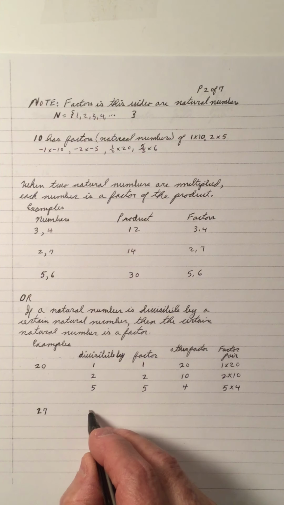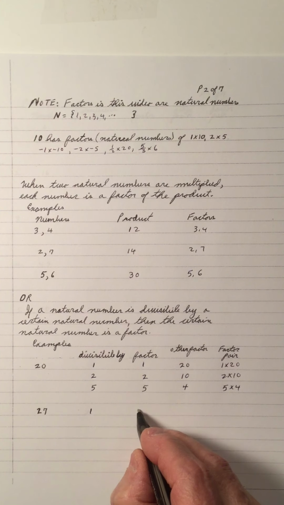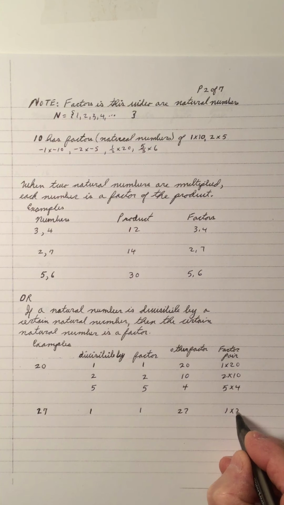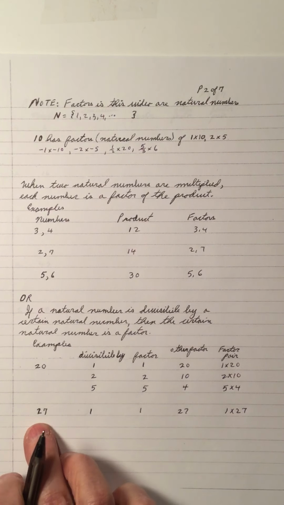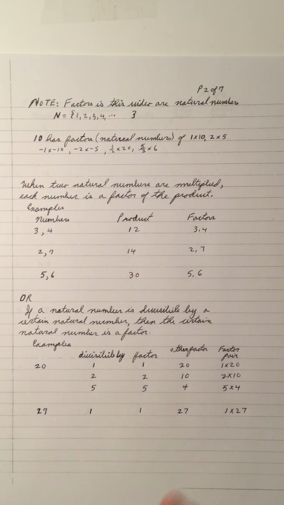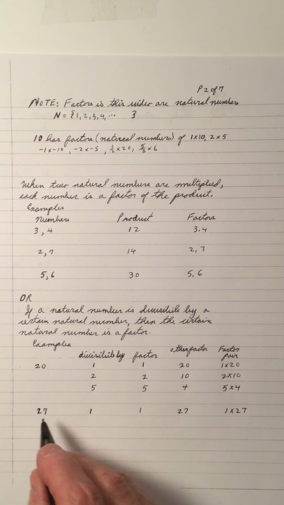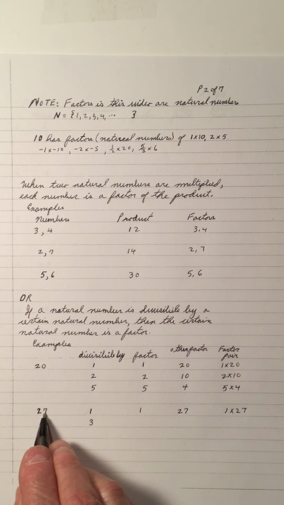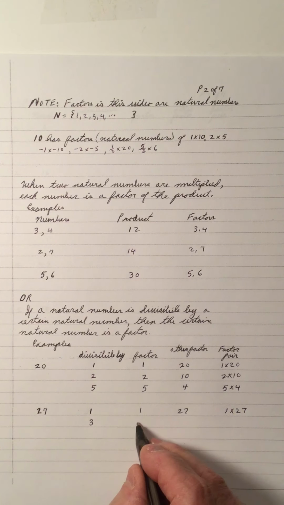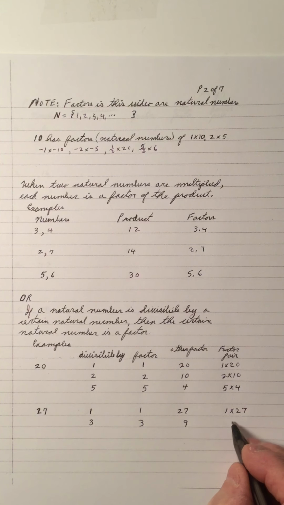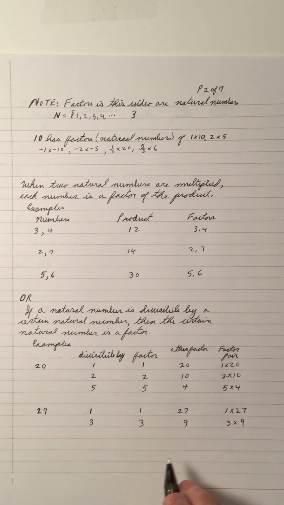27 is divisible by 1, so the factor is 1 and the other factor is 27. So 1 times 27 are two factors of 27. I always do 1 times the number as the first pair when I do factor pairs. 27 is divisible by 3 because the digits add up to 9: 2 plus 7 is 9. So if it's divisible by 3, the factor is 3. 3 into 27 is 9, so 3 times 9 is 27.